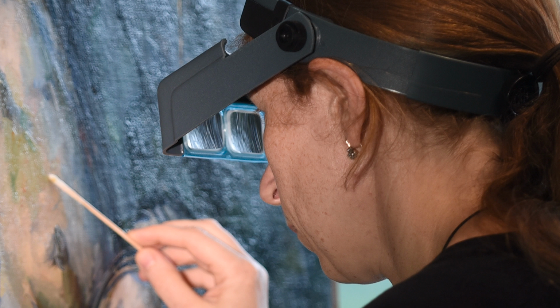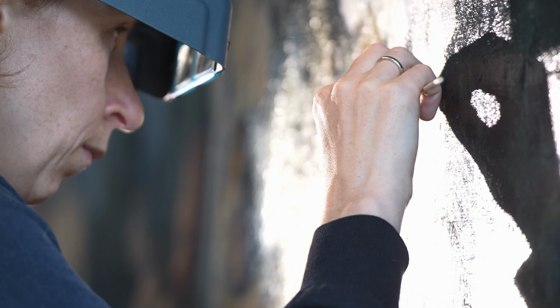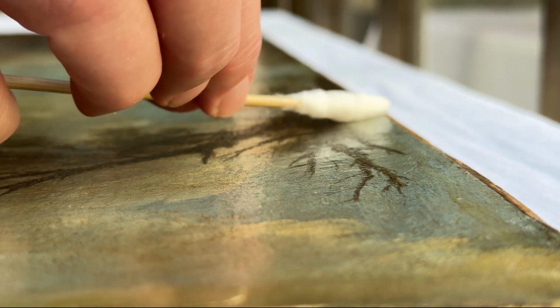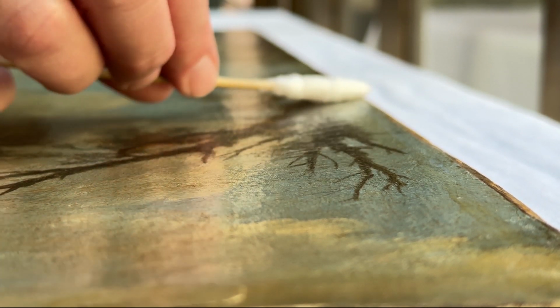In terms of the materials that we use in conservation, there are two criteria. They should be stable and they should be reversible. So we are using stable materials so they don't change with time. And then reversibility is where the materials that we put on should be removable.